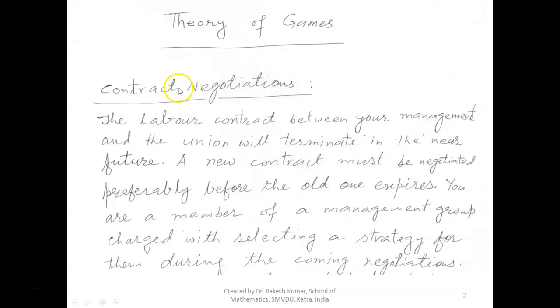First situation that we will take up is contract negotiations. The labor contract between your management and the union will terminate in the near future.